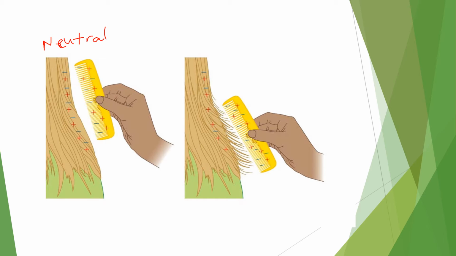They are then rubbed together, and I can see here that the electrons have transferred from the hair to the comb. So the electrons moved from the hair to the comb. That means that the hair lost electrons to become positively charged, and the comb gains the electrons to become negatively charged. And again, opposites attract, so that's why we see this attractive force between the hair and the comb.